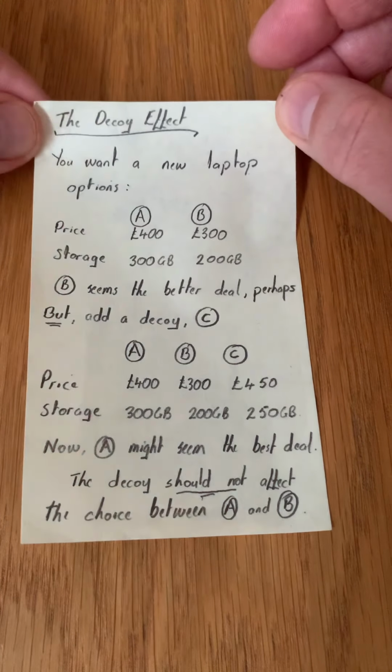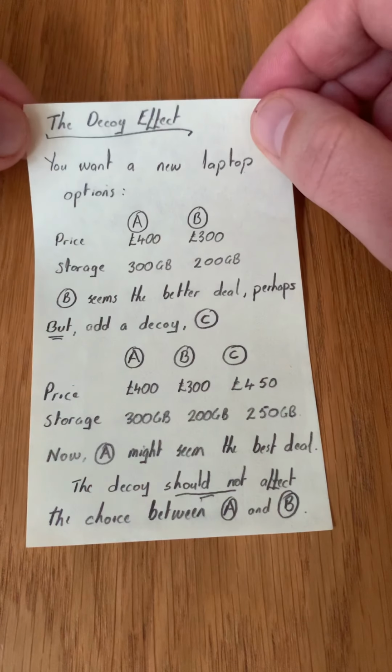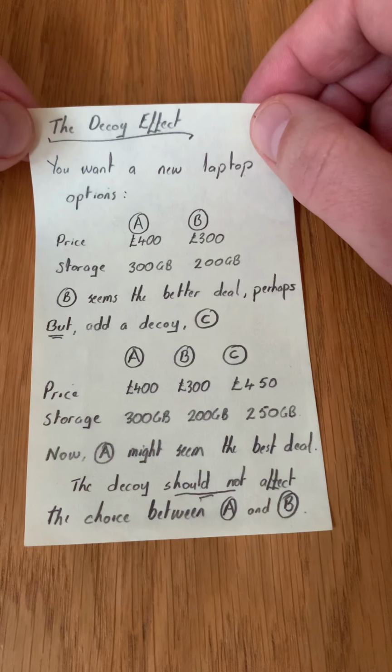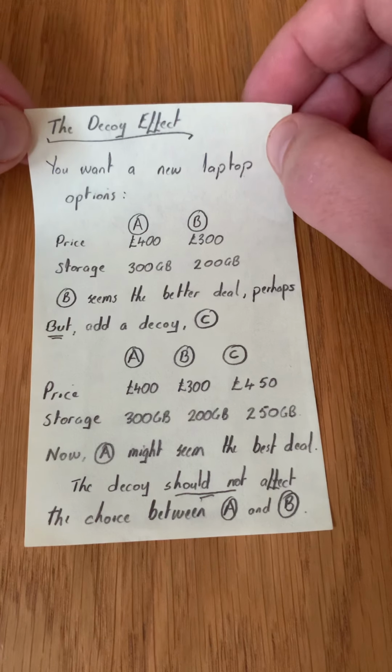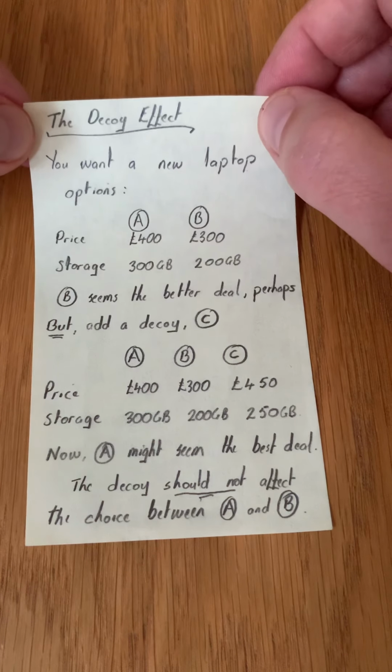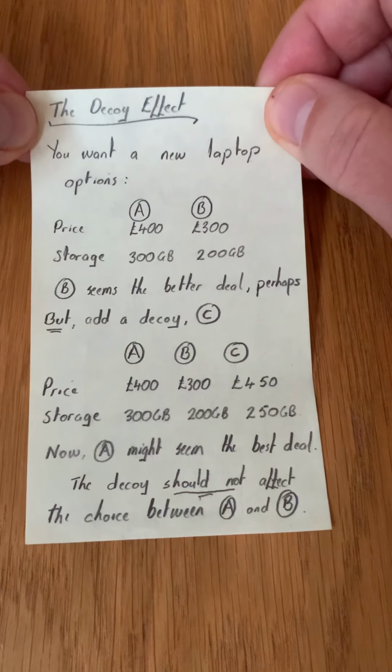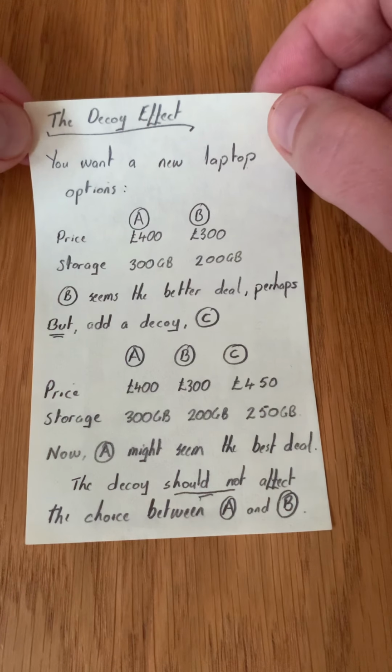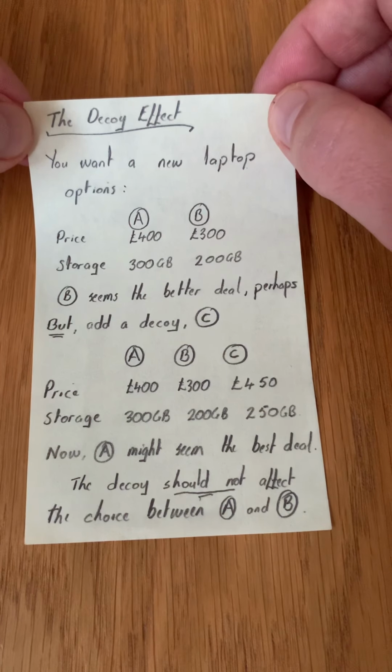There's plenty of real life examples of the decoy effect if you look out for them in your daily lives. The money savings expert Martin Lewis himself wrote about the decoy effect, I think it was last year.